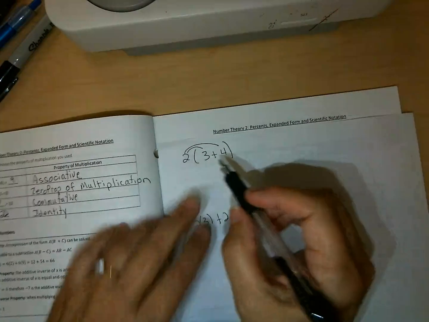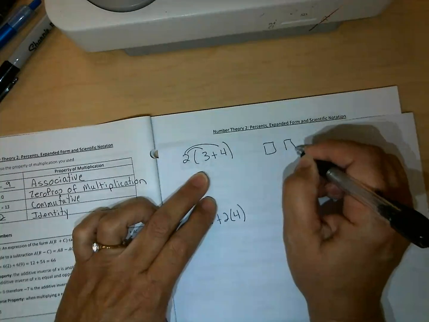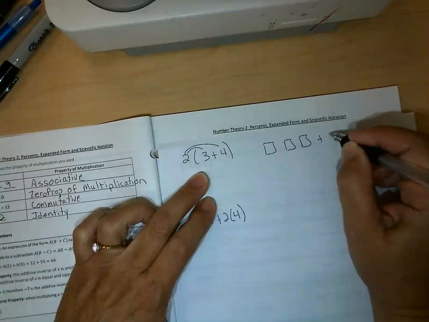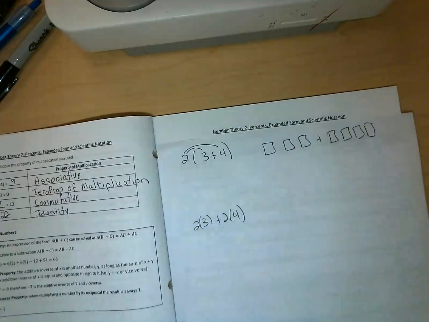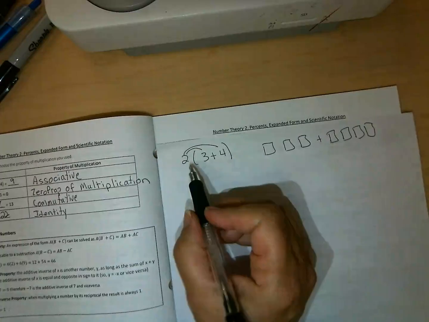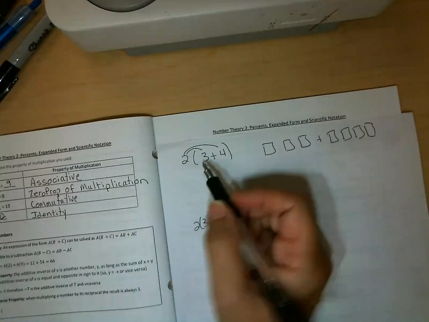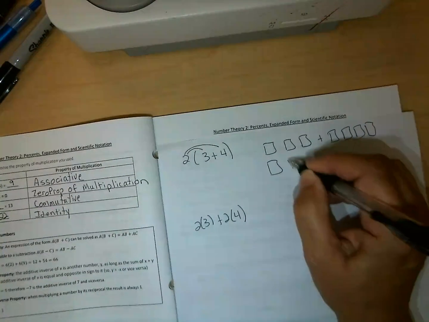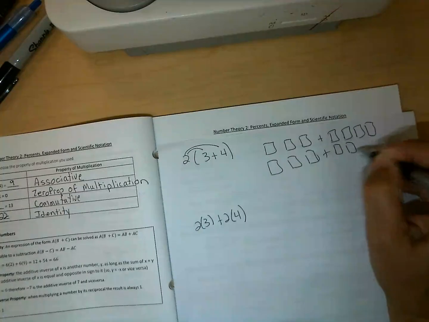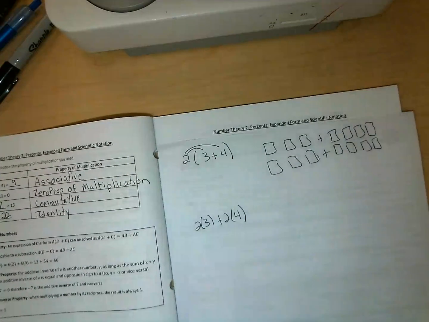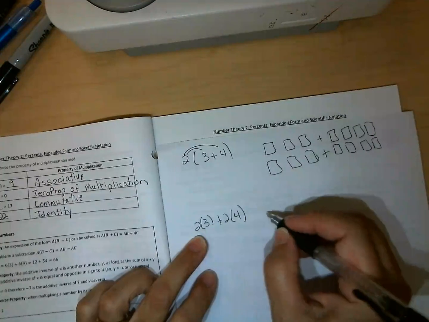Well, if I have 3 plus 4, and I do that 2 times, right? Because we even say it out loud, 2 times. We're doing it 2 times, right? So we're going to do that twice. Okay? Is that the same as me doing twice 3?